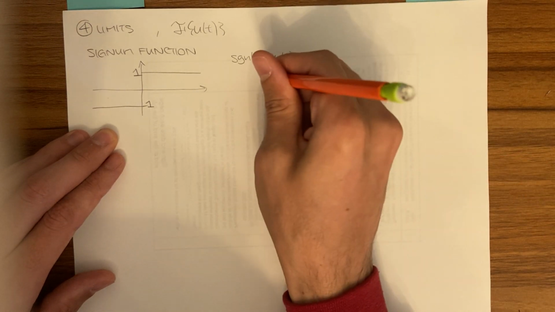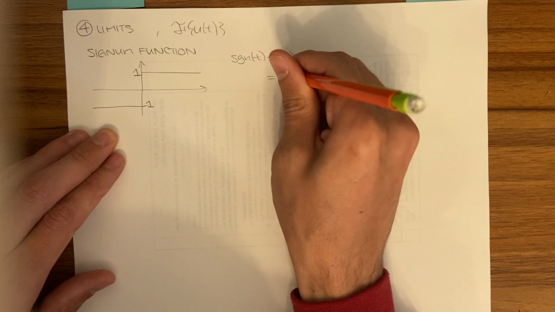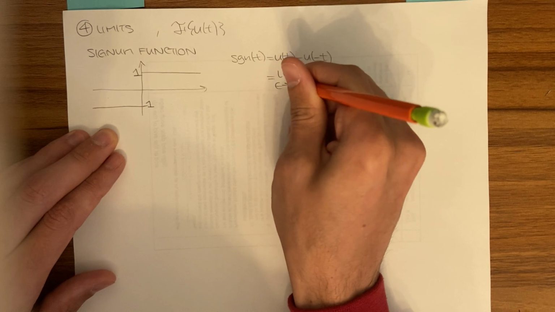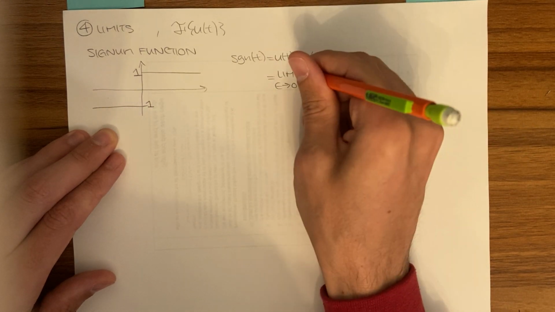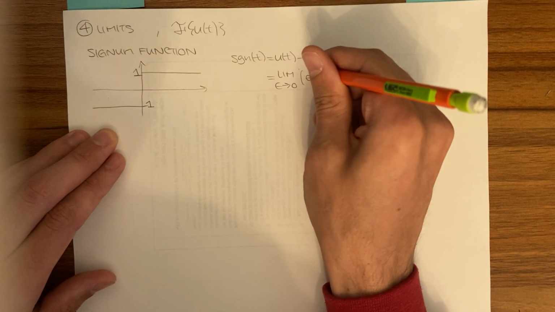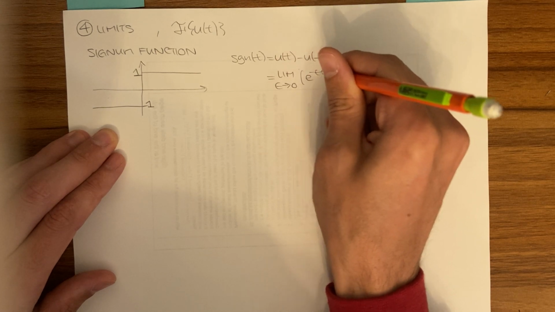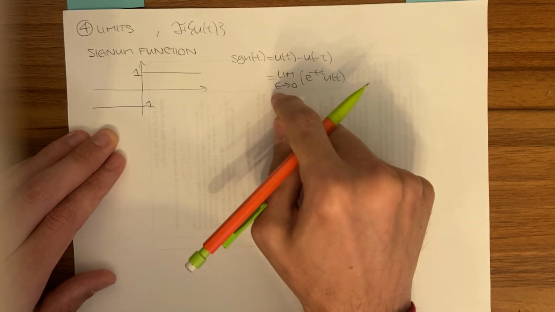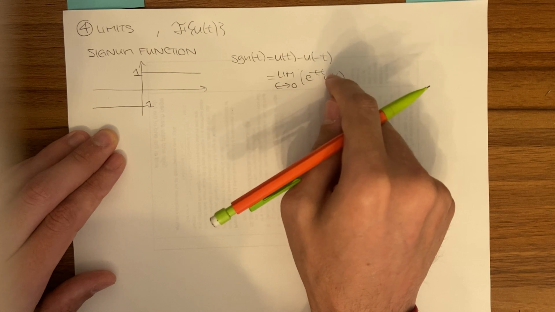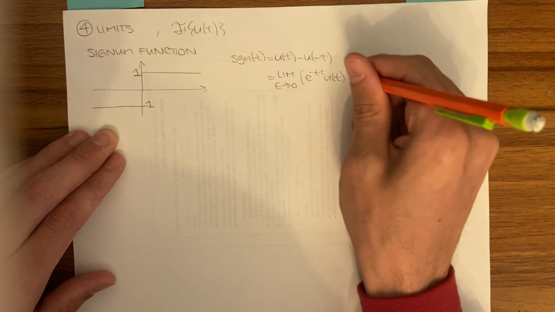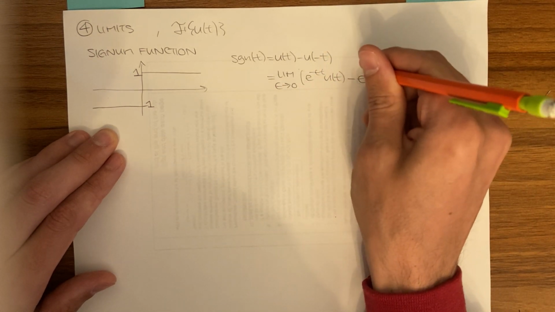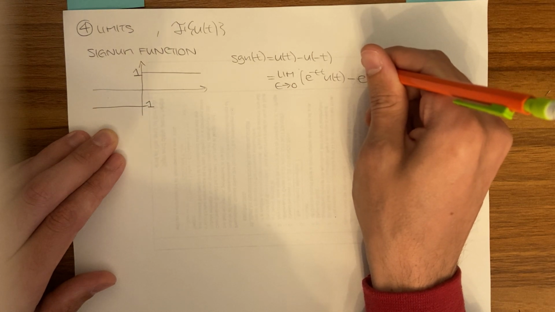Now, what we can do is take the limit as epsilon goes to 0, and we're going to define this in terms of decaying exponentials. As epsilon goes to 0, that turns into a u of t, right? And same thing with this one.